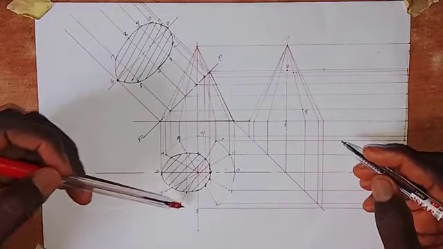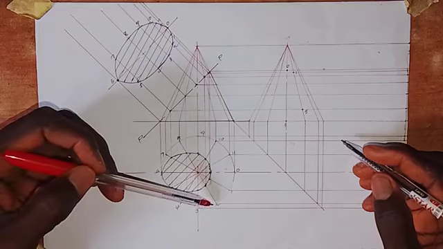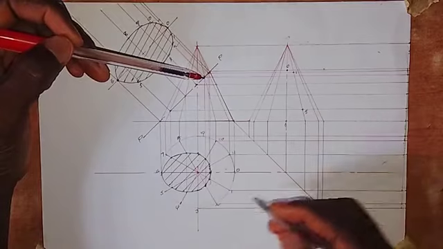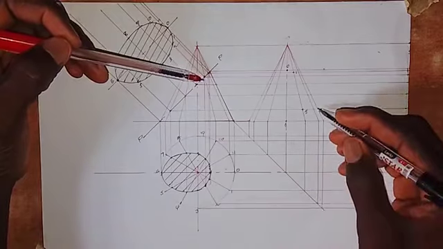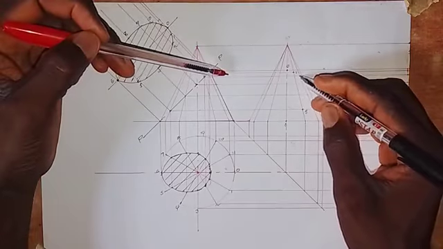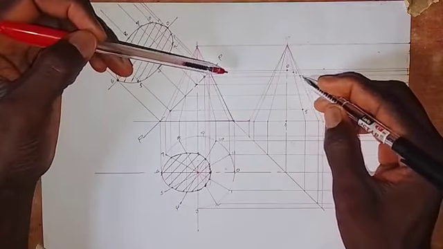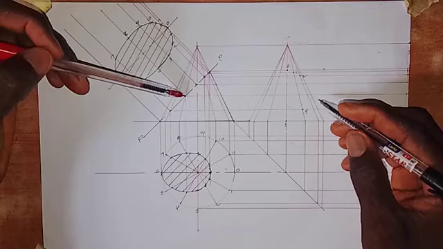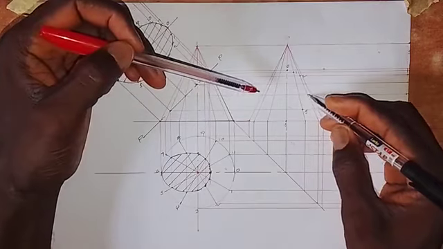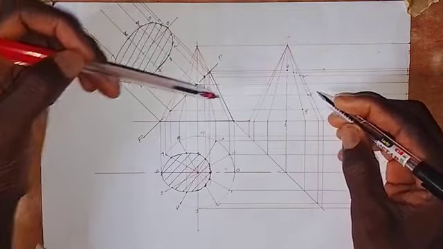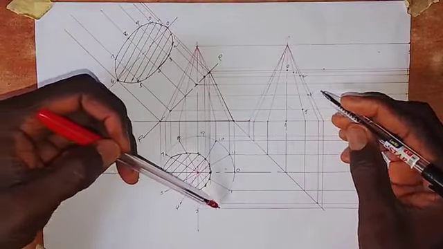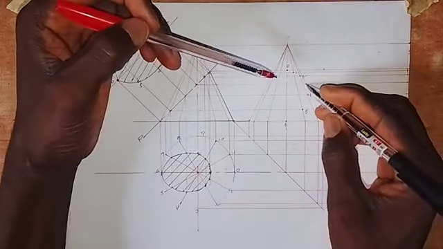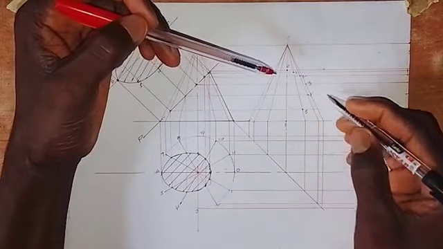Then if you go for 2 and 4, here we have 2 at this point. So going this way, following this line, at this point we have 2. Okay, then 4. So 4 is along this line. So this point is point 4. And then that of 3. If I go this way, 3 is along this line. So here we have 3. So this is 3.